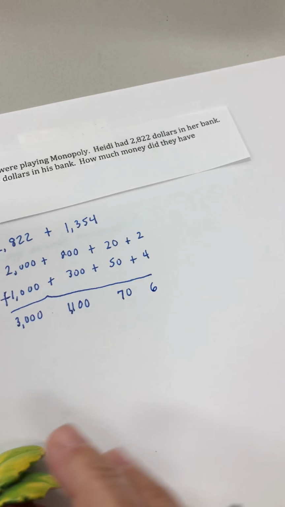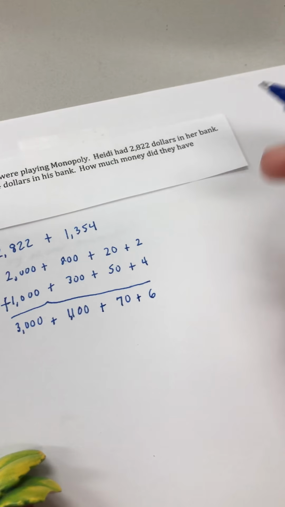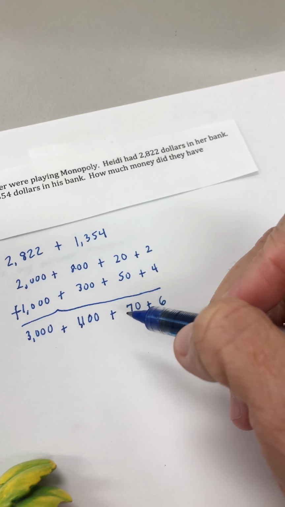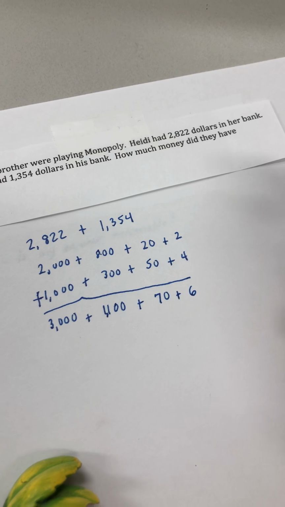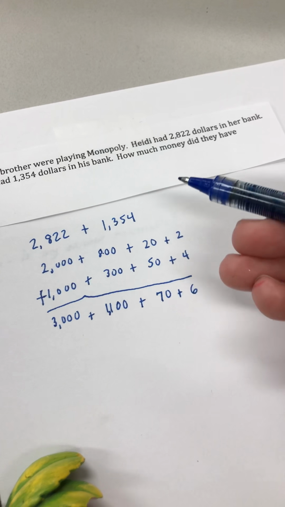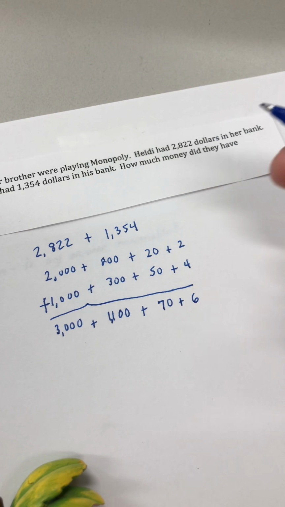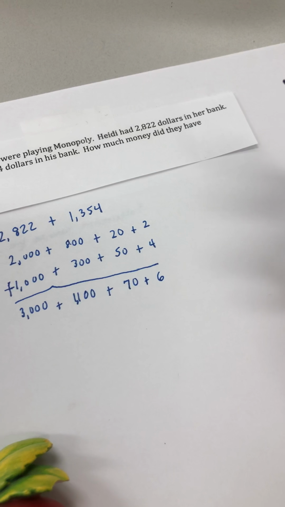And I just want to combine these partial sums. That's what we call it, partial sums, because it's part of the problem, added together. 3,000 plus 1,100 plus 70 plus 6. So the good thing about partial sums is it lends itself to students understanding that they can approach these problems from a mental math standpoint. And as students get a little bit older, starting in 4th grade and moving into 5th and middle school, we want students to have a good, strong mental math background.